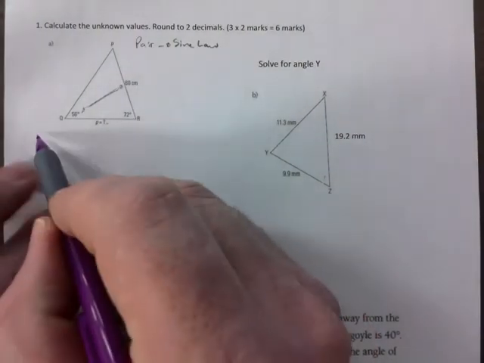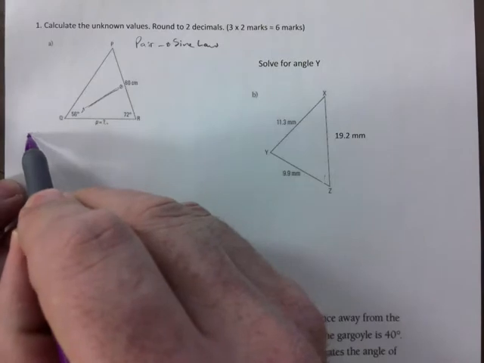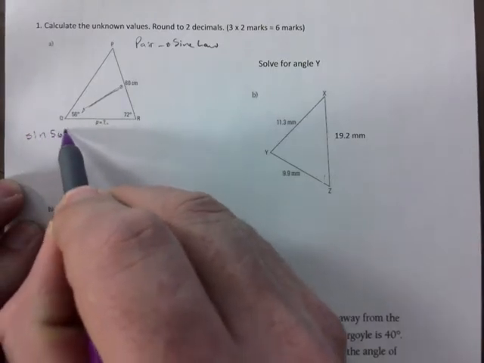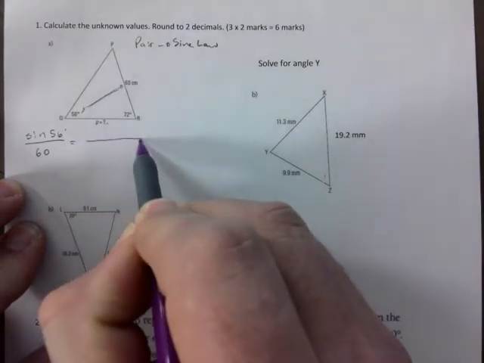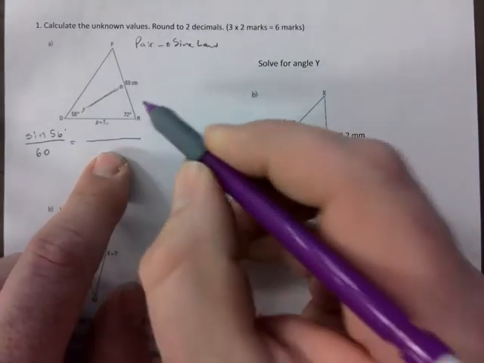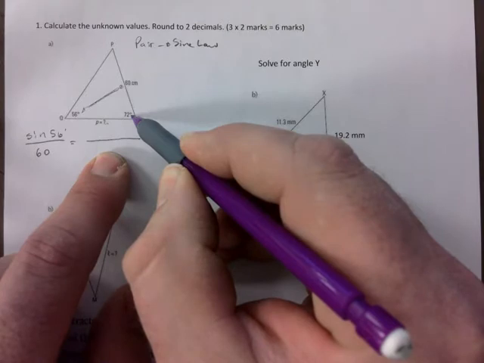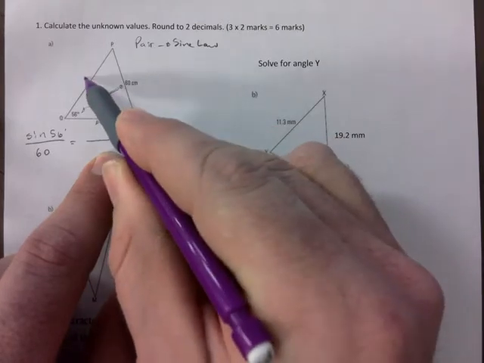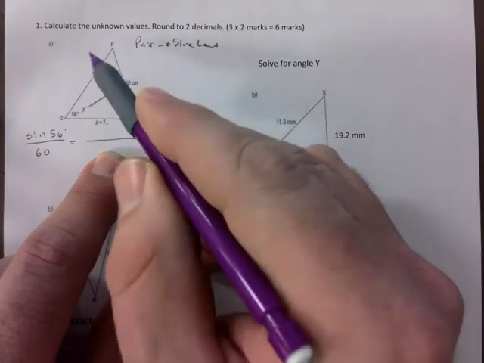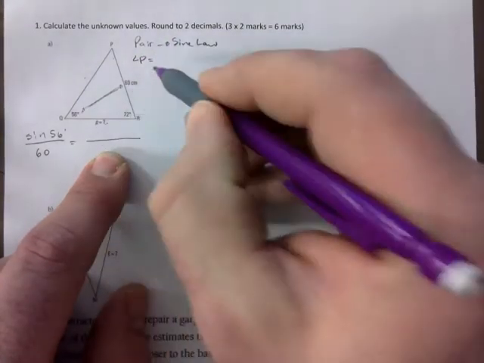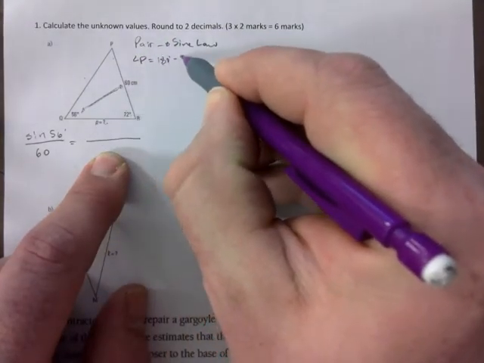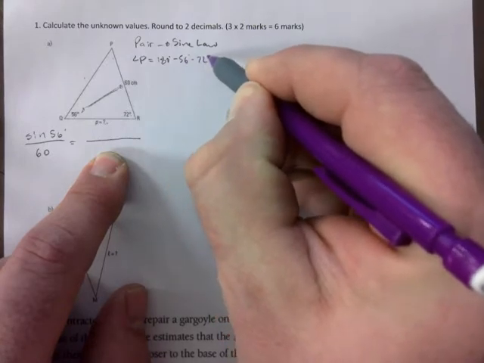So I'm going to use my space wisely here. I'm going to go sine of 56 over 60 is equal to. Can I use 72? No, because it's going to give me this side, which I don't want. So I need to find angle P real quick. I have two of them, right? So 180 minus 56 minus 72.